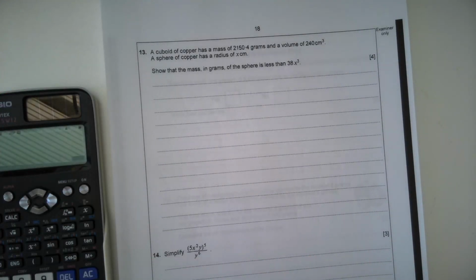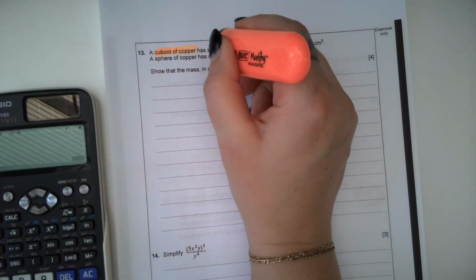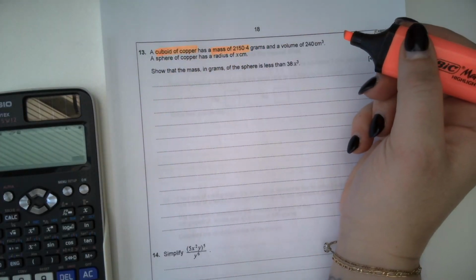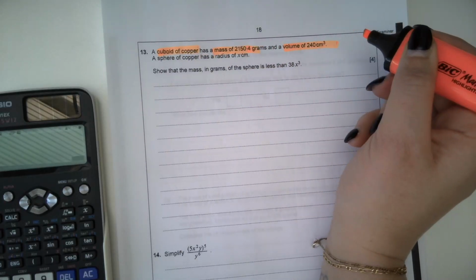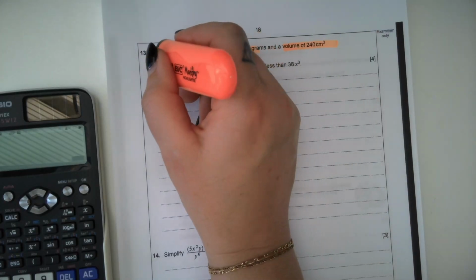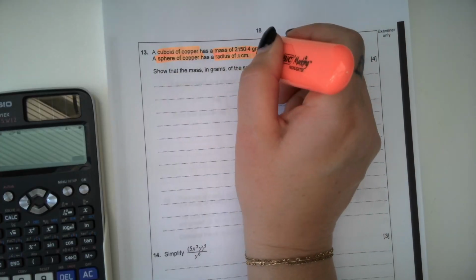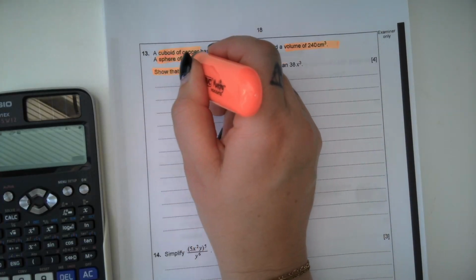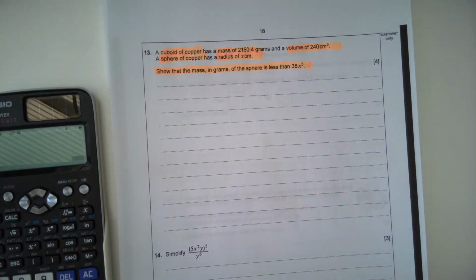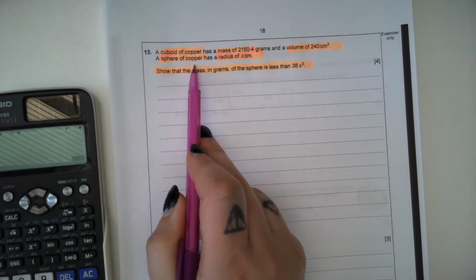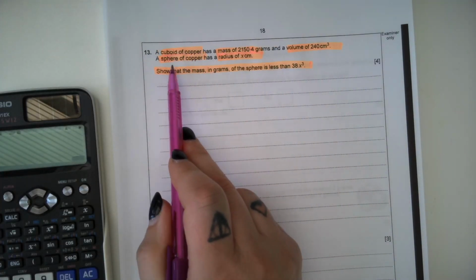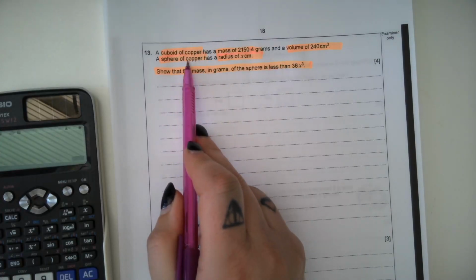Question 13. A cuboid of copper has a mass of 2,150.4 grams and a volume of 240 centimetres cubed. A sphere of copper has a radius of x centimetres. Show that the mass in grams of the sphere is less than 38x cubed. Okay, so we've got mass and volume. We're going to work with density because we're working with a material here, copper. And the one thing that the cuboid and sphere will have in common is the density of copper.